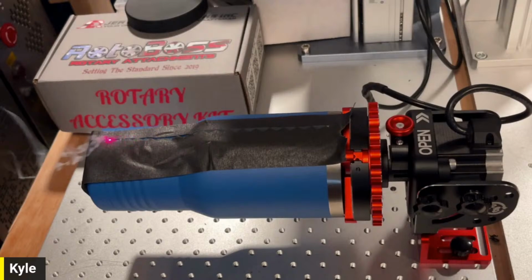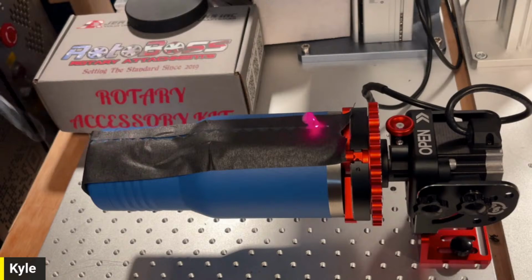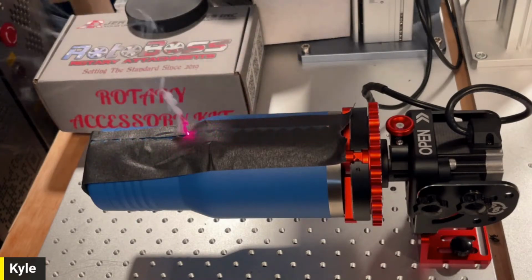What does it smell like currently? It smells like tape. Burnt tape. What does that smell like? A little sticky.